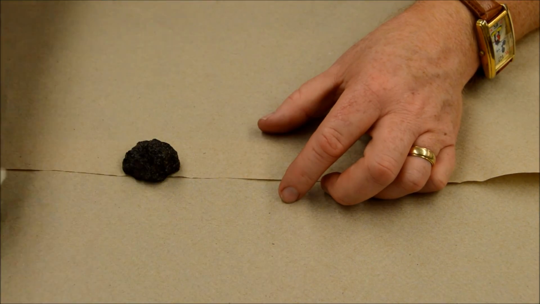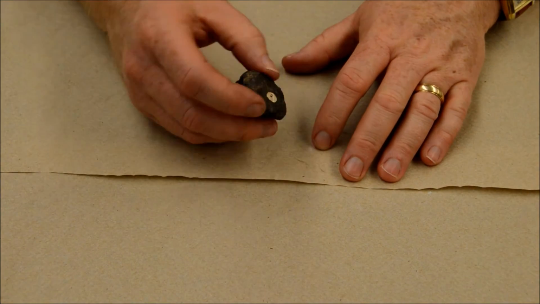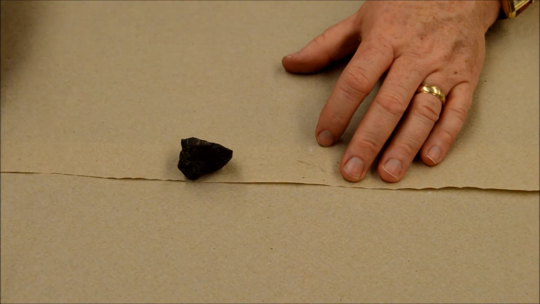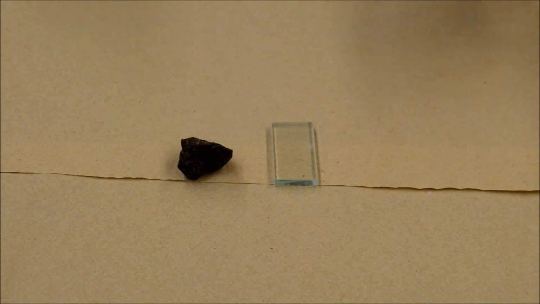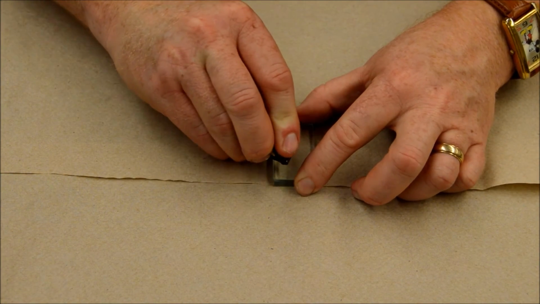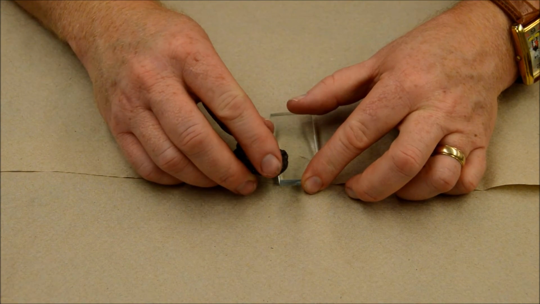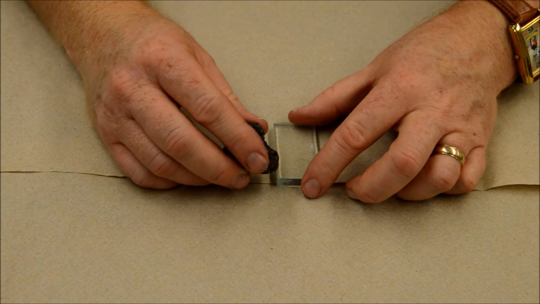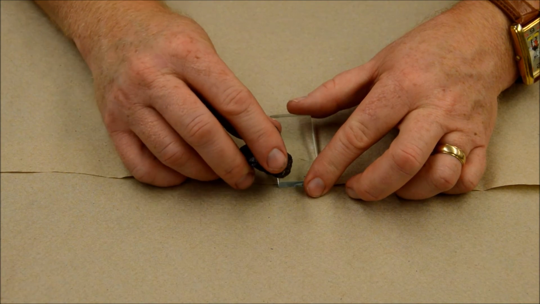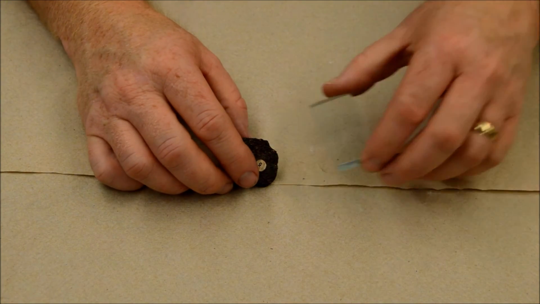And then on the hardness, this one seems to be a pretty hard mineral. So I'm going to start in the middle here, and we're going to see if it can scratch the glass. Yes, it scratches the glass pretty easily. So it's definitely harder than 5.5, where our glass is between 5 and 6. So this is definitely harder than that.